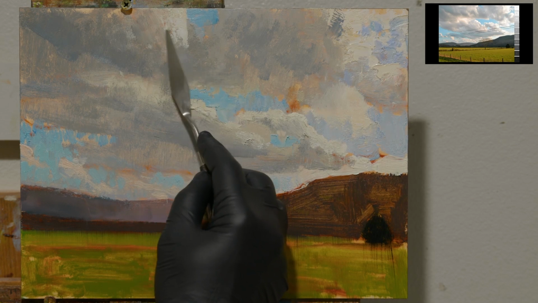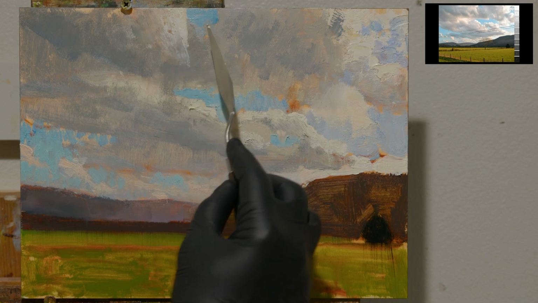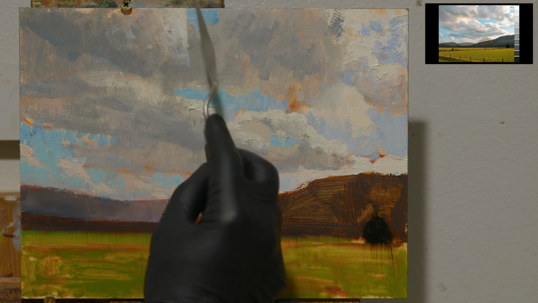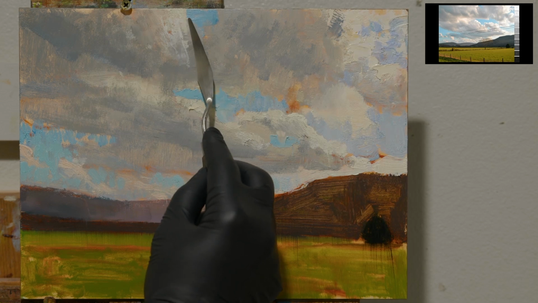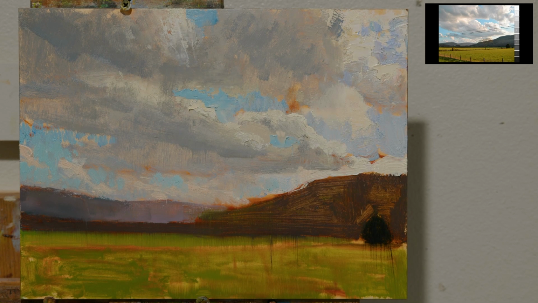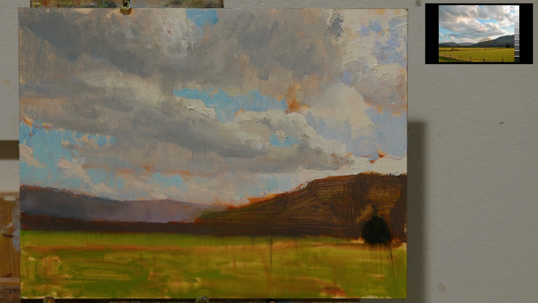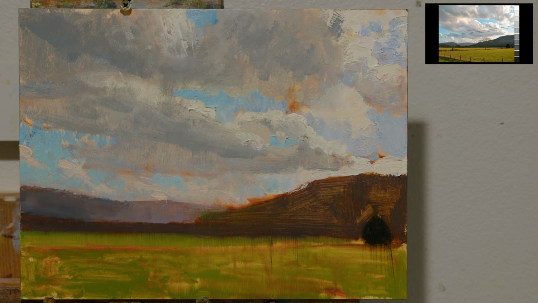Palette knives are just great for painting skies because they have this sort of built-in mark, these incidental little wispy strokes that really make clouds look convincing. There we go. So that looks a little bit better up there.